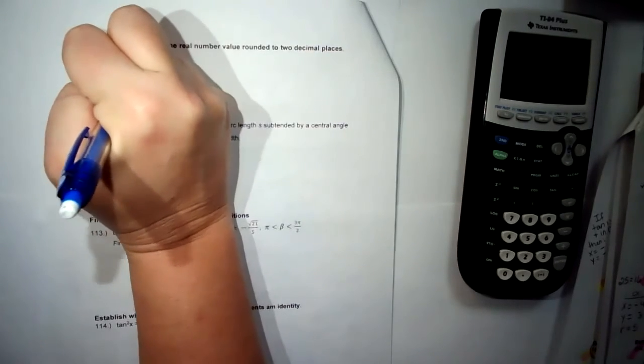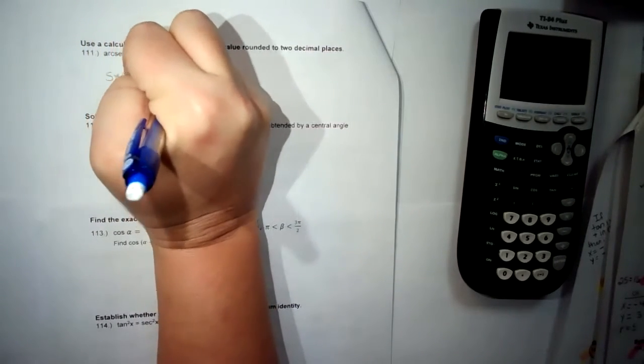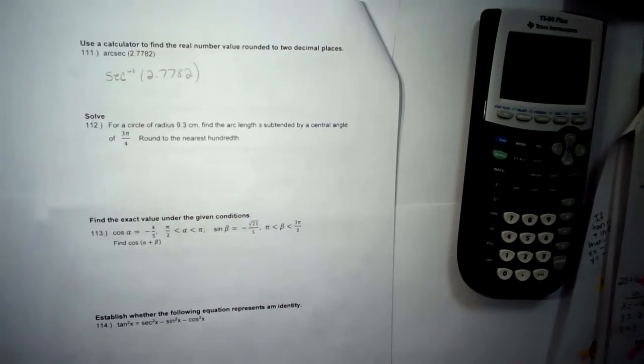Inverse. So this is exactly the same as if you saw this. Same thing. It's an inverse.